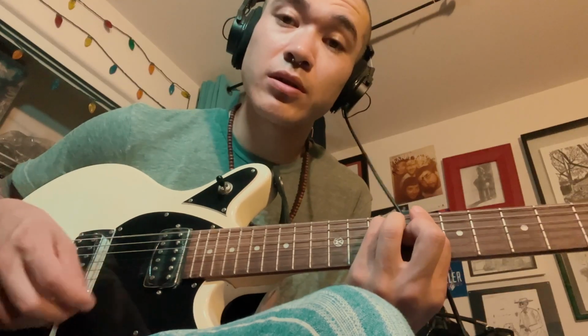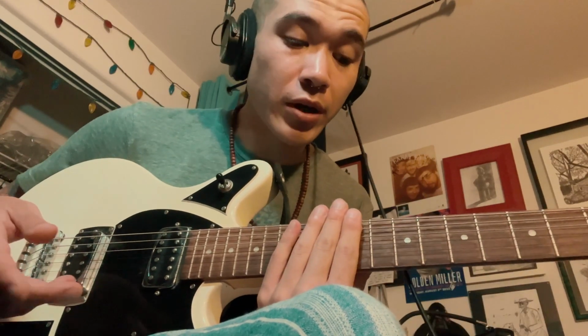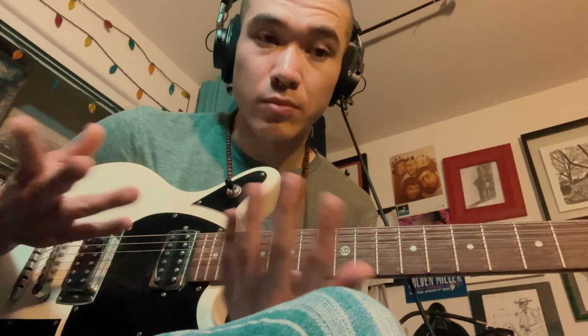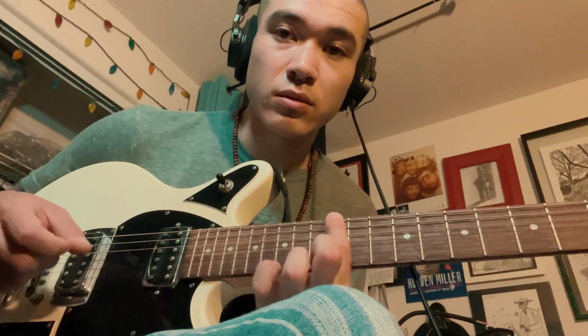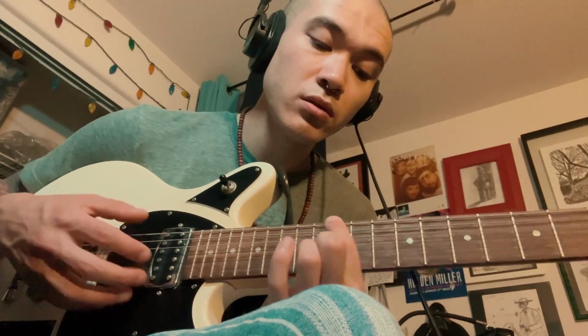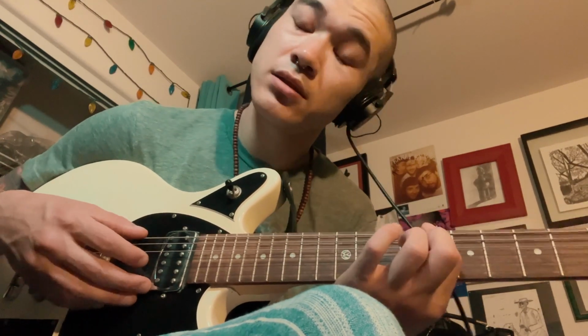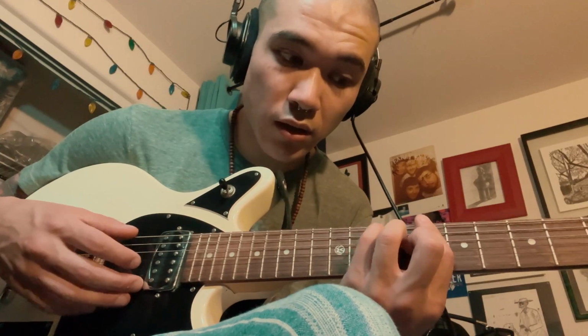Anyway, the beauty of the shapes is that they work everywhere. Once you know the one shape, you can just copy paste it anytime you see major 7, right? As long as you know the root. So we know that's an open E. We know this is the octave. E, E flat, D, D flat, C. That's where we start.